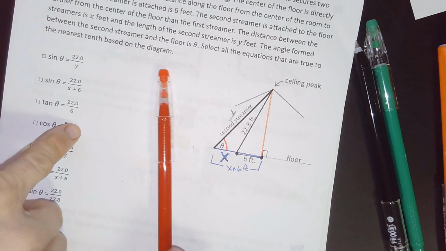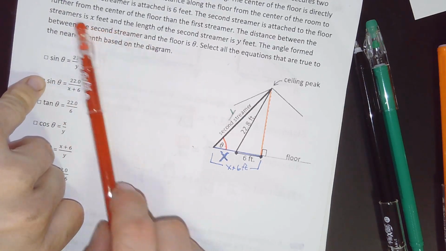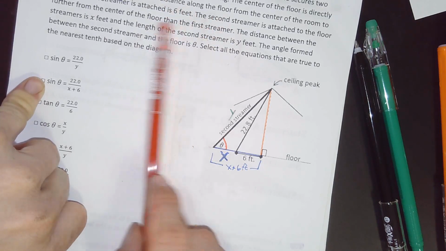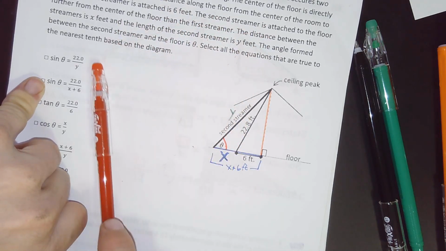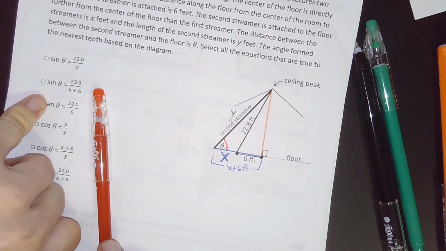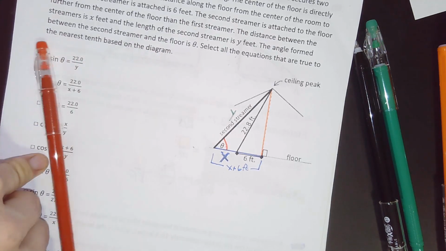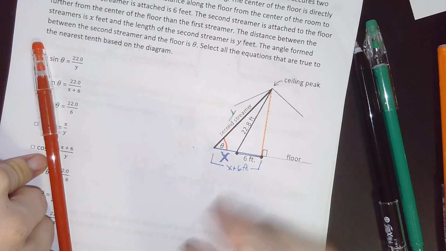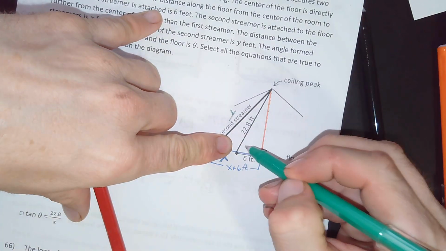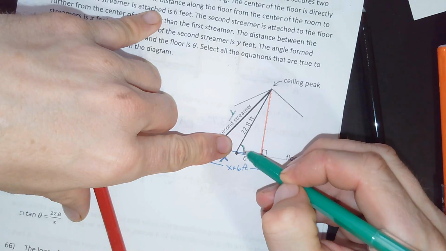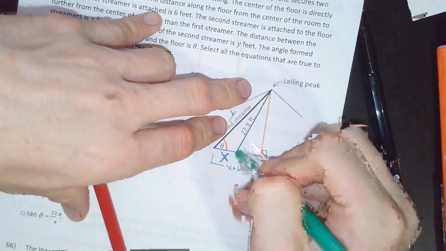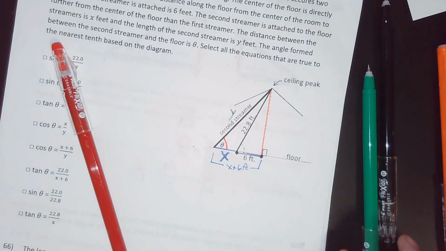Where's this 22 coming from? Did I miss anything in here? They give me, well, first of all, all right, we can figure this angle out right away. This angle here is going to be, I need a different color. Let's get a pink one out here.